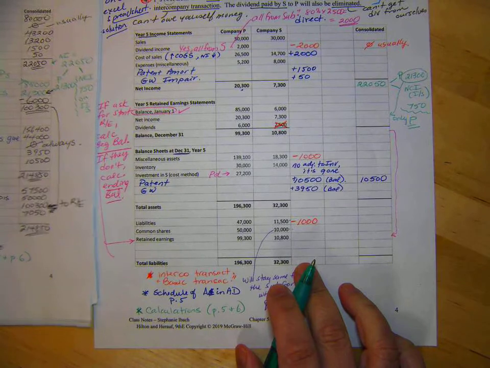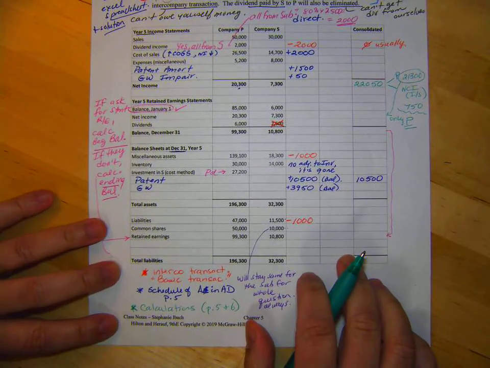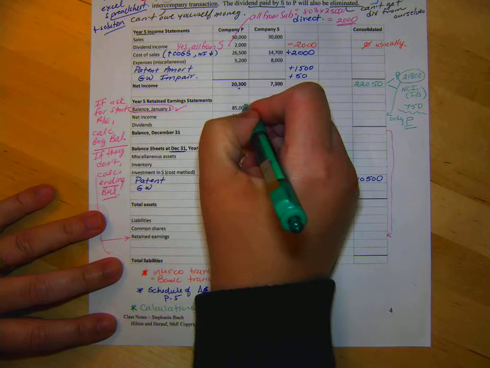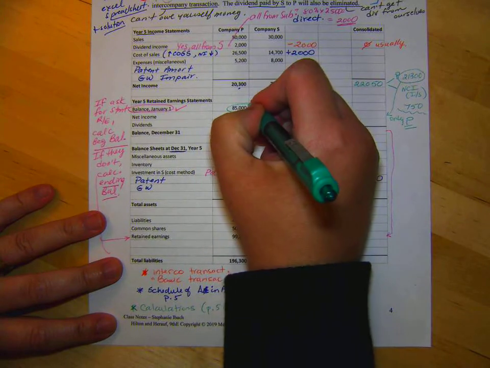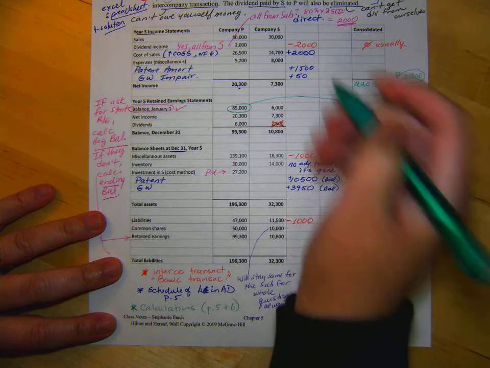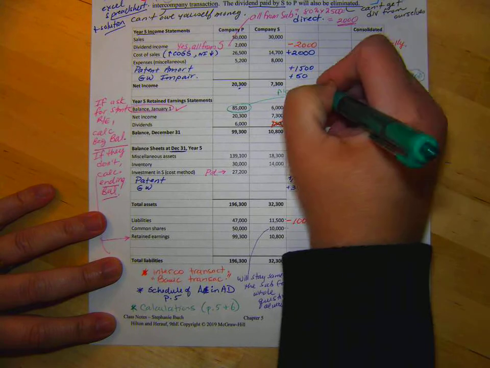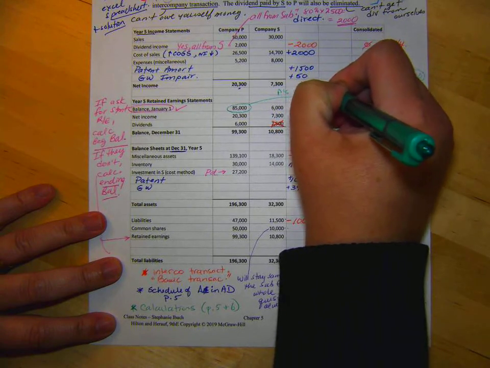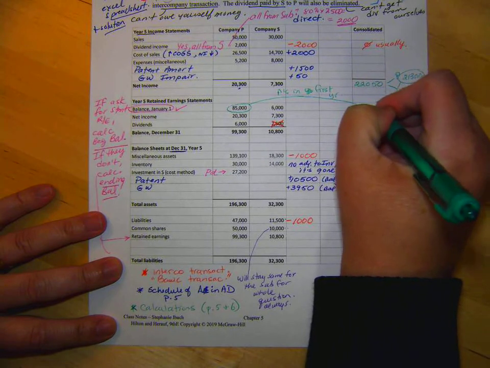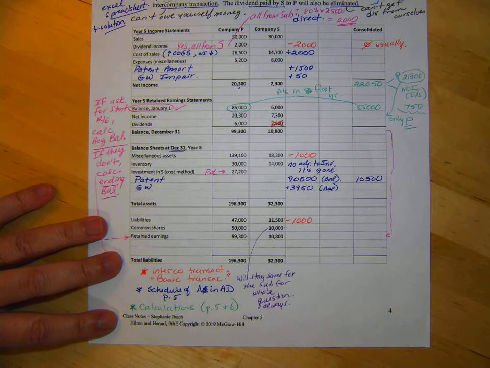So, okay. Now we have to do retained earnings. And what did we say in the first year? It's the parent's in the first year. So that's 85,000. Normally we'd pull it from a retained earnings calculation, but we didn't have to.